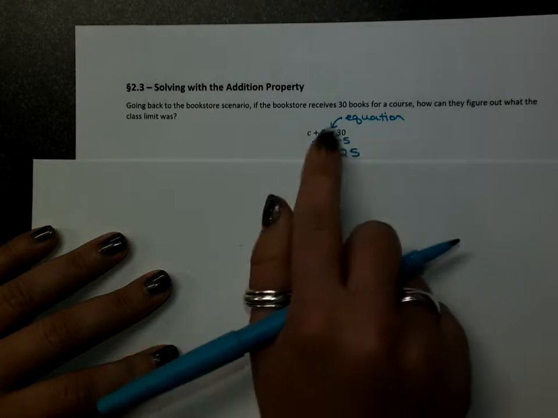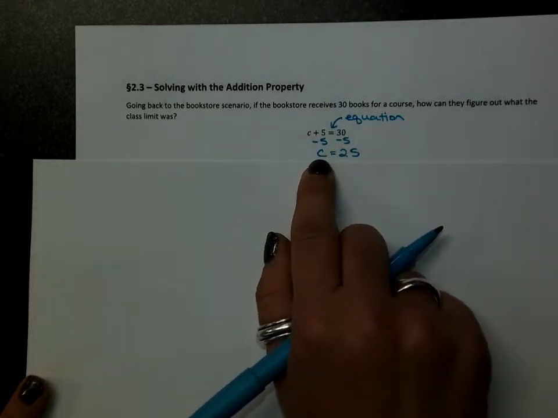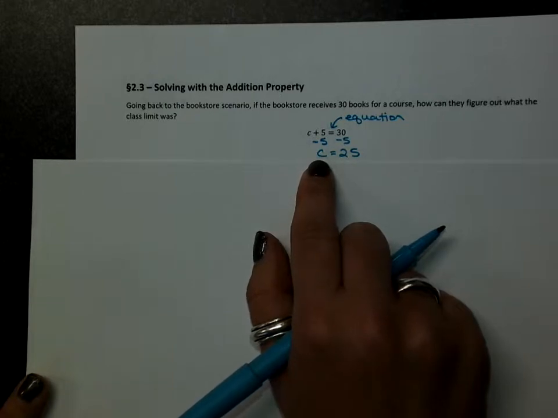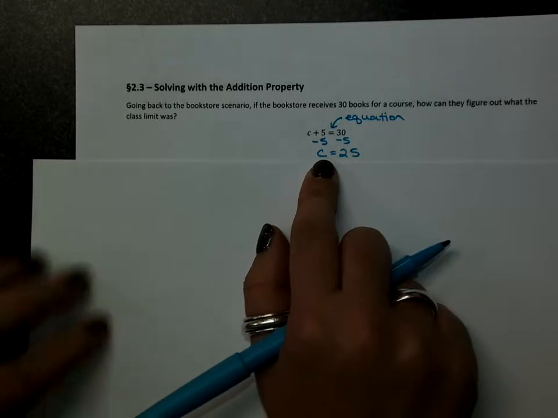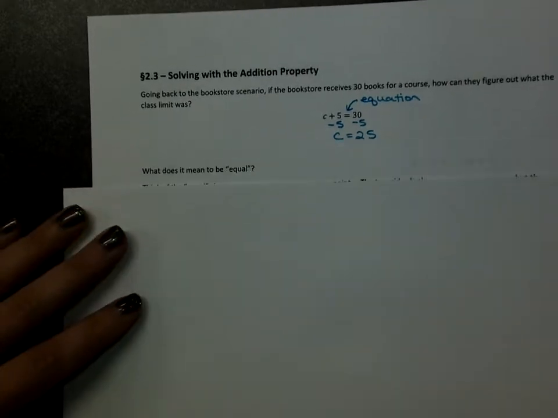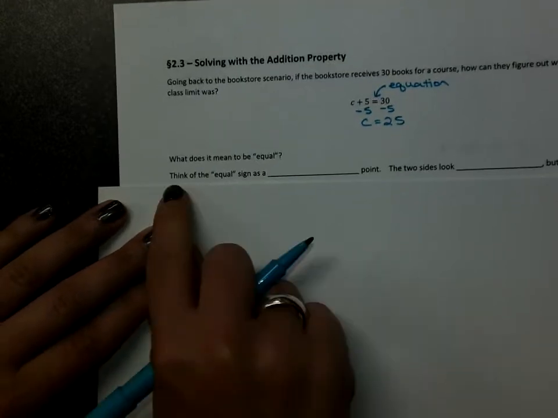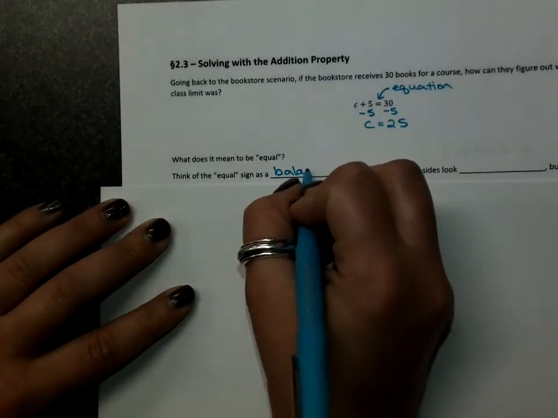So now we're going to talk about working backwards to figure out what that missing term is. Remember, a variable is an unknown value. Well, now we're going to try to figure out what that unknown value is. So what does it mean to be equal? We think of an equal sign as what we call a balancing point.